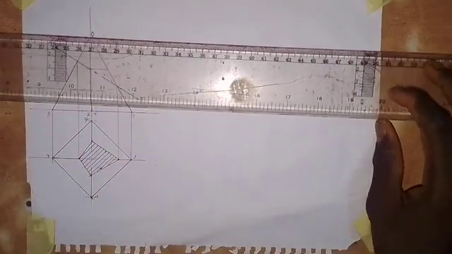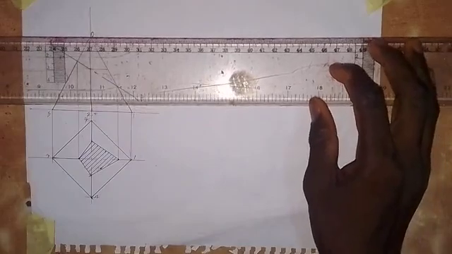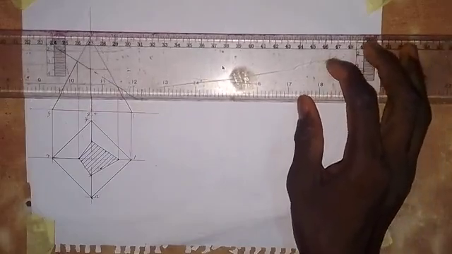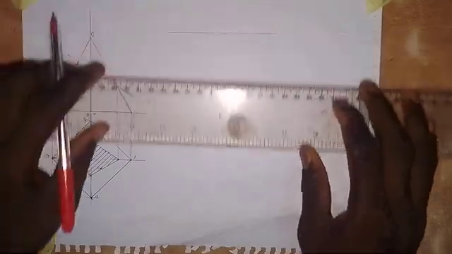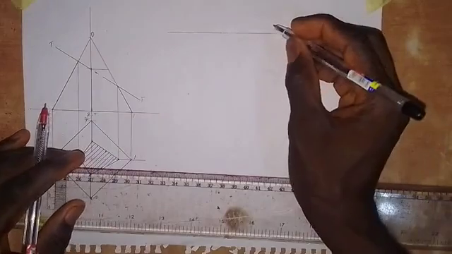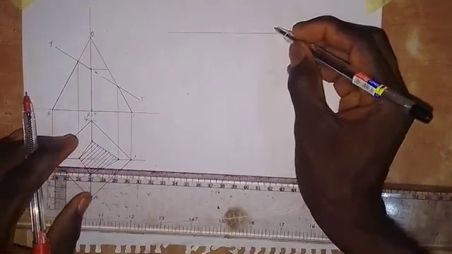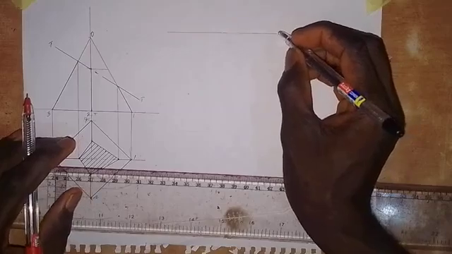So what we are to do now is that we come up here and draw a horizontal line. Here we draw a horizontal line like this. Okay, and then this point is point O. So here I have point O at this point.